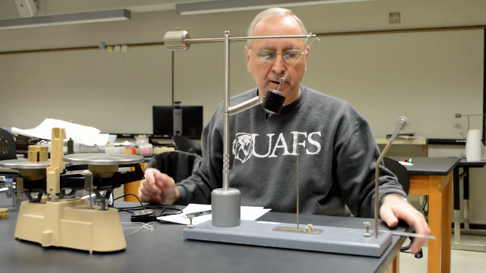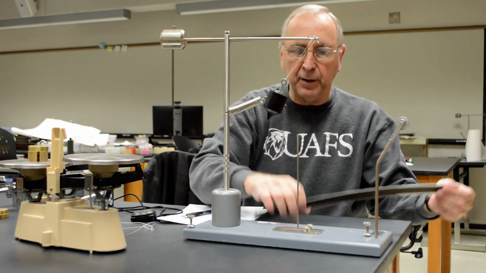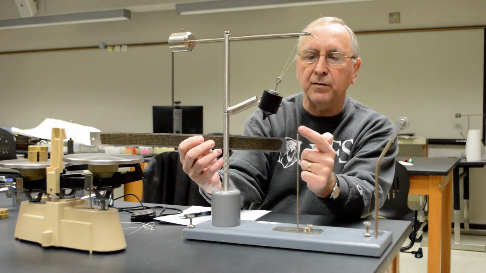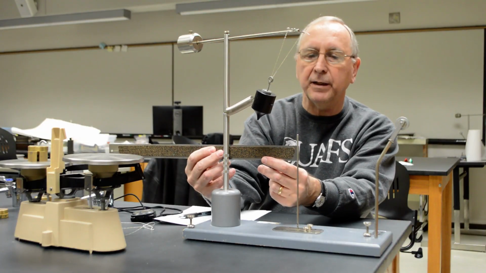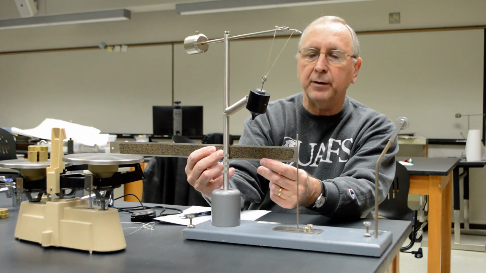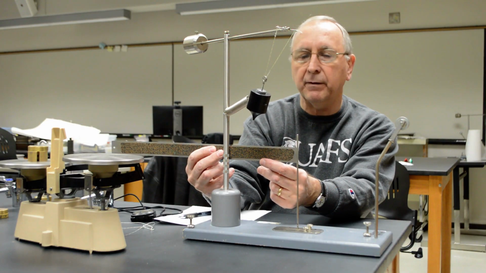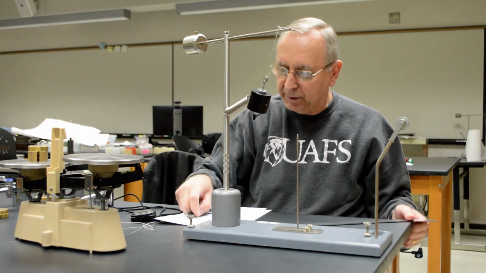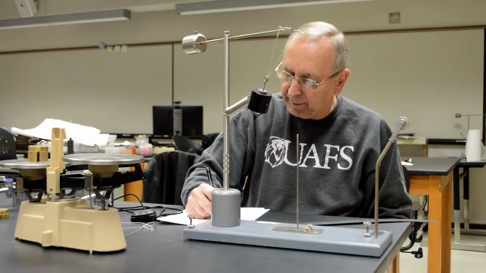Alright, so before I start measuring that data, I need to measure the radius. So I just measure from the center of this pointer to the center of the rotating shaft. I've already done that, but I'll do it again just to show you. And I have it set up so it's 16.0 centimeters. So the radius is 16.0 centimeters.